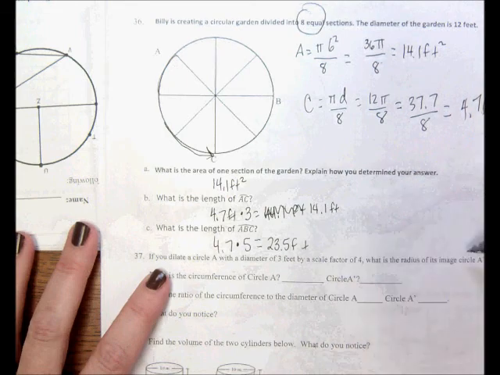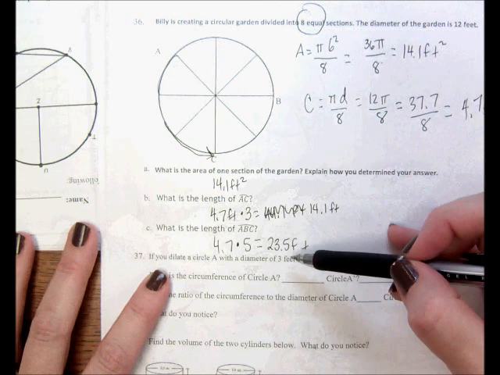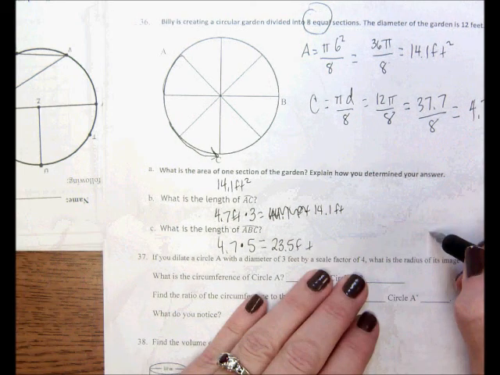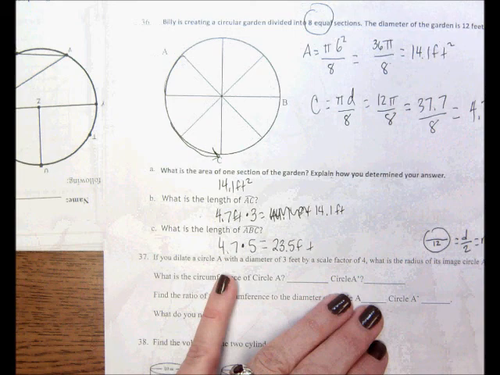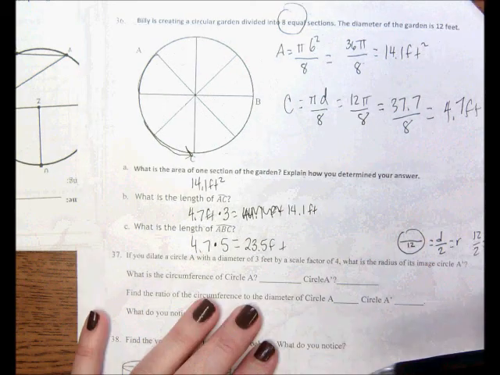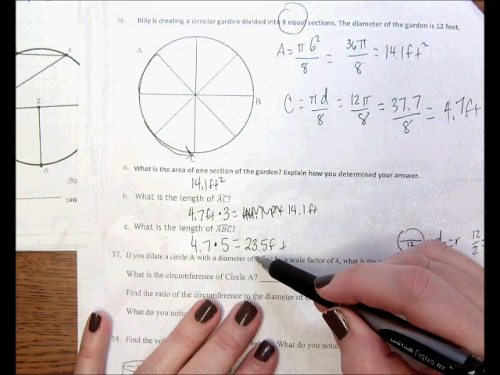And then to find the length of ABC, I can multiply by 5 sections. So I have 4.7 times 5, and that's going to equal 23.5 feet. I think I misspoke there with the earlier multiplication, 4.7 times 3, that is 14.1 feet.